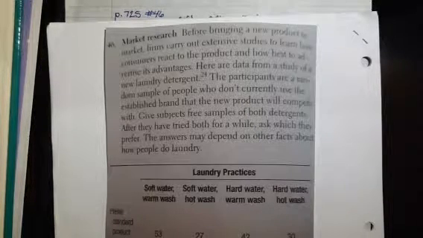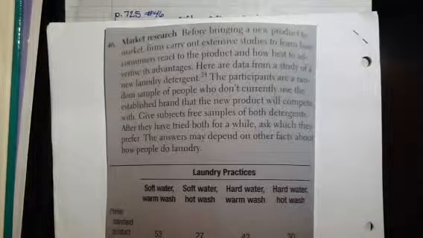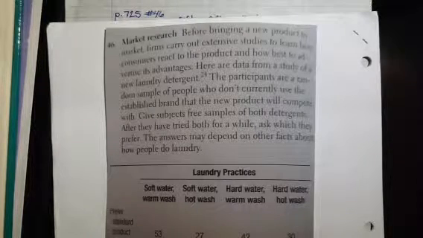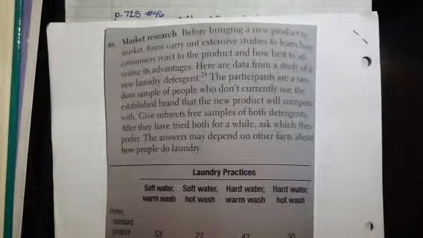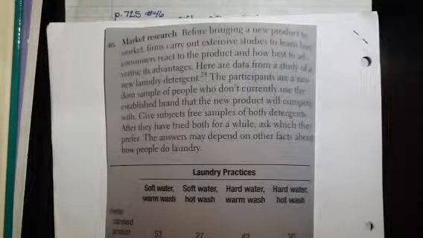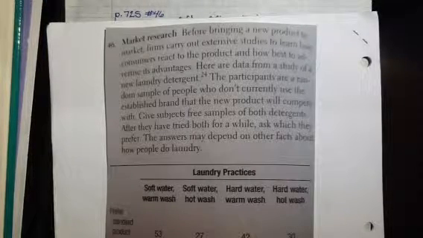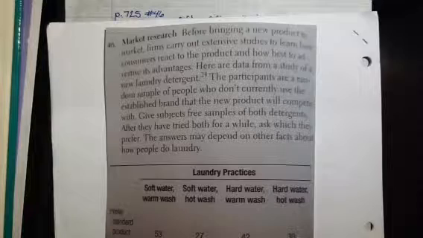Okay, we're back in section 11.2. We're now going to be working on problem number 46. Market research. Before bringing a new product to market, firms carry out extensive studies to learn how consumers react to the product and how best to advertise its advantages.